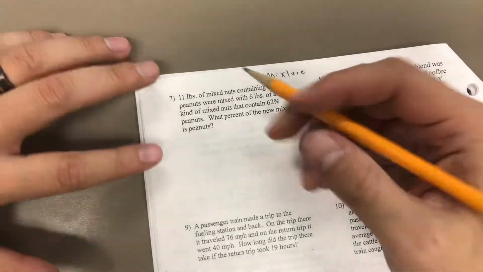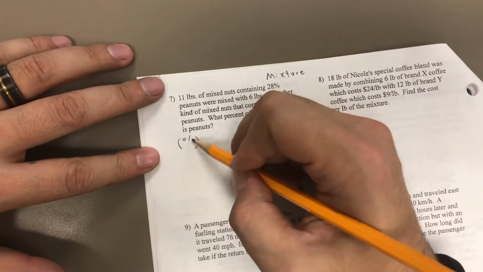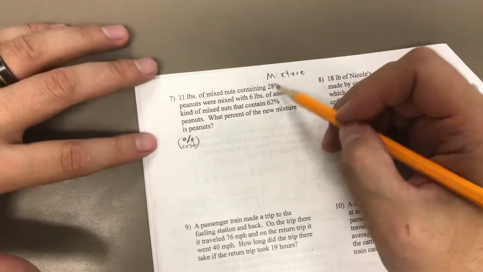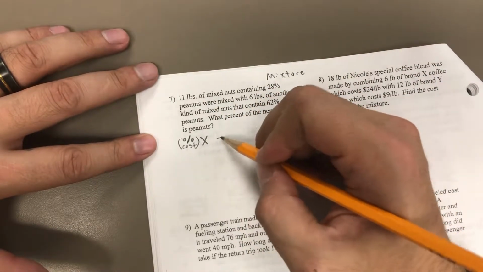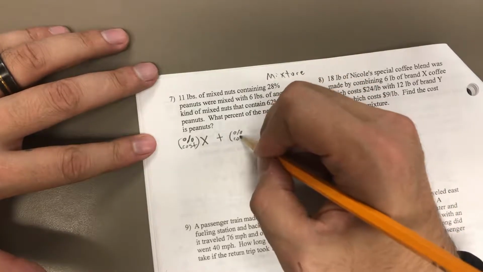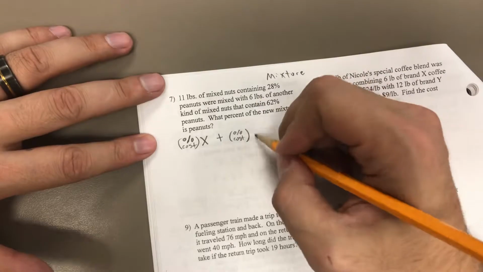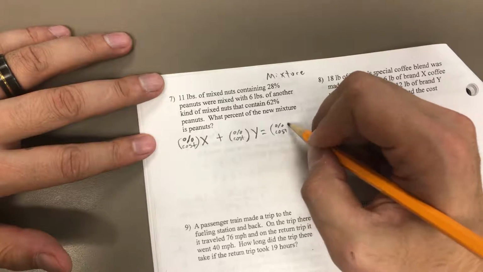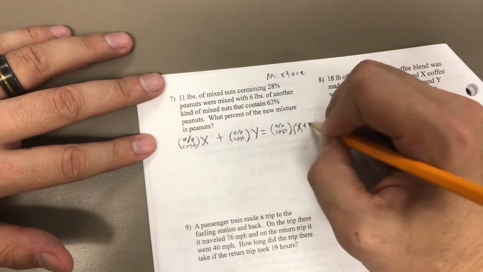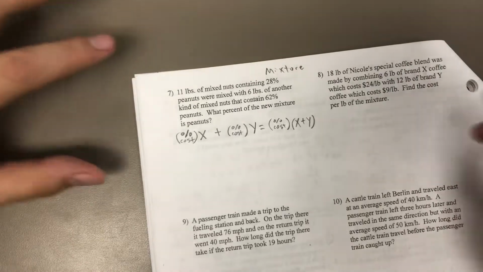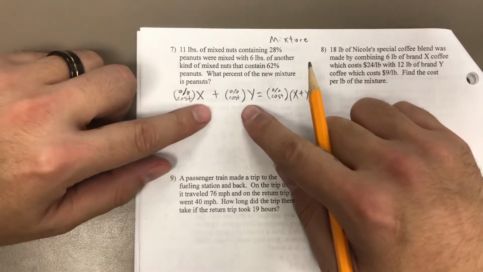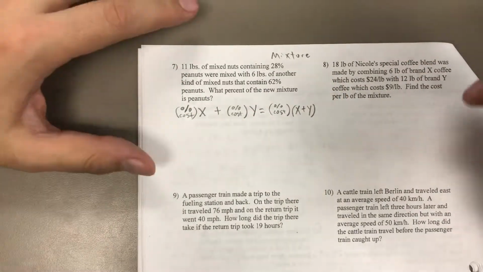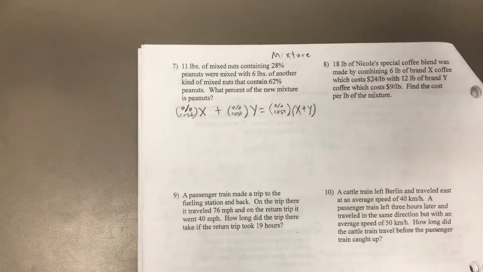You need one formula that you need to memorize, and that's this. Whatever percentage or cost that you have, in this case we're doing percentages, the percentage of amount X, plus the percentage or the cost of amount Y, is going to be equal to the percentage or cost of the total of X and Y, so X plus Y. Usually you get an amount that these two are equal to, and you have to solve for the X value and the Y value using a system of equations, but this one's even easier. I'll show you why in a second.